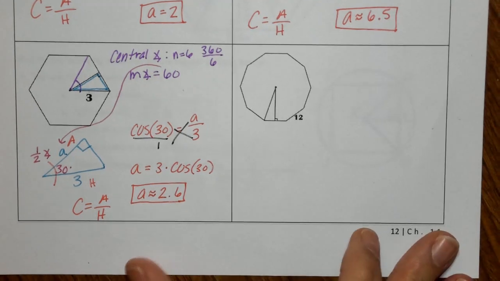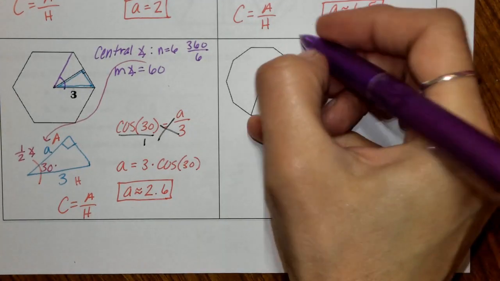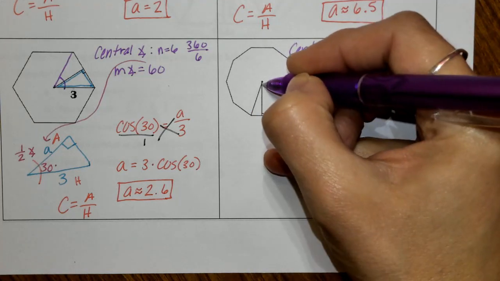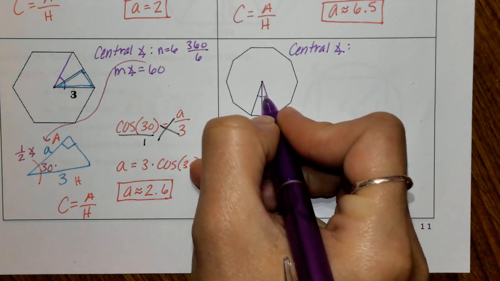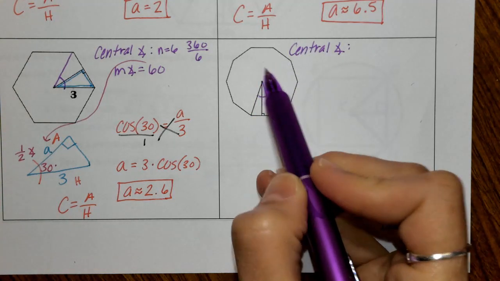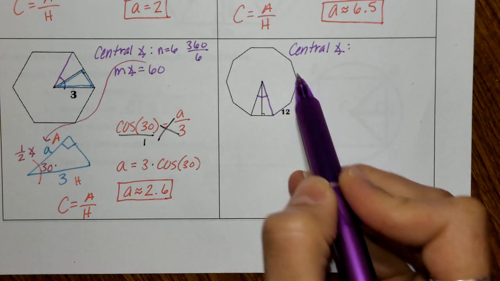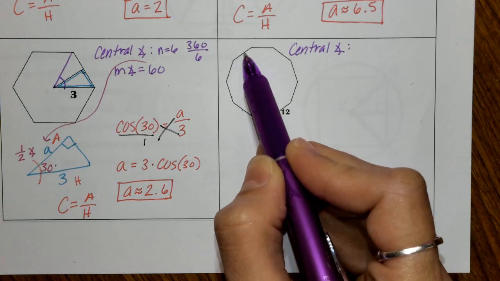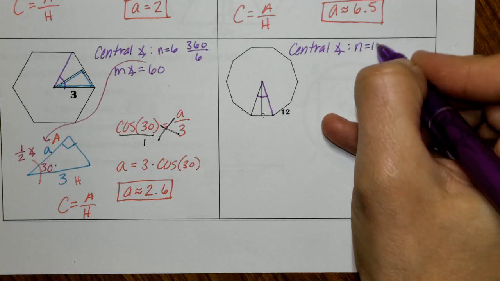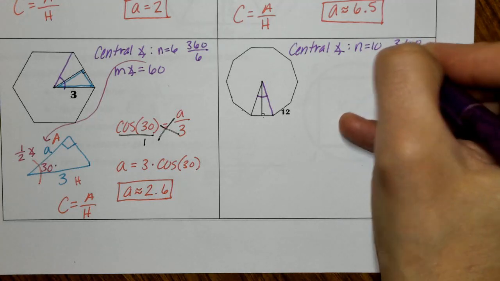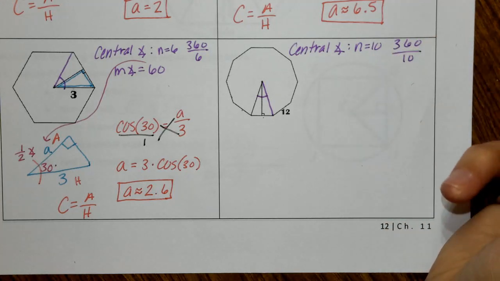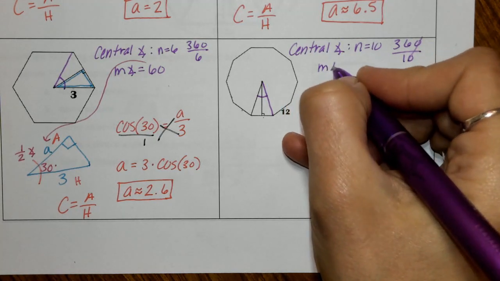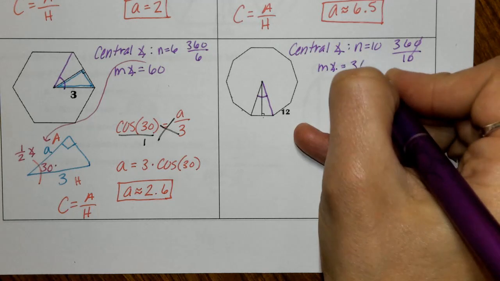All right, last one. Same thing, same steps over and over and over again. Central angle. And draw in the other radius. Find the central angle. Let's look at how many sides we have. Lots. So let's be careful counting. 1, 2, 3, 4, 5, 6, 7, 8, 9, 10. N will equal 10. So we find 360 divided by 10. The measure of the angle ends up being 36 degrees.